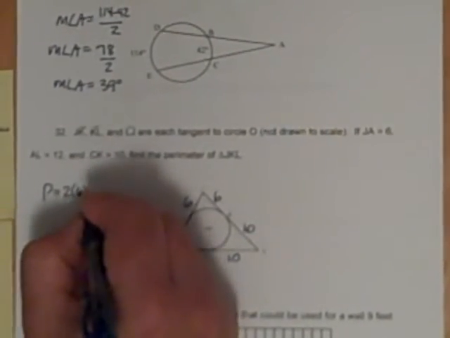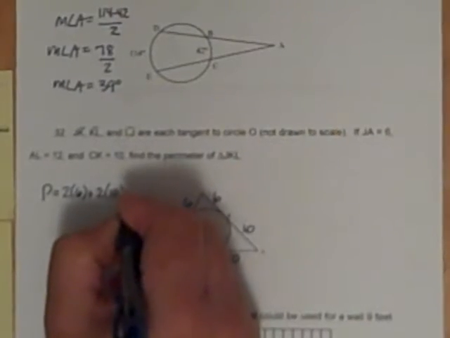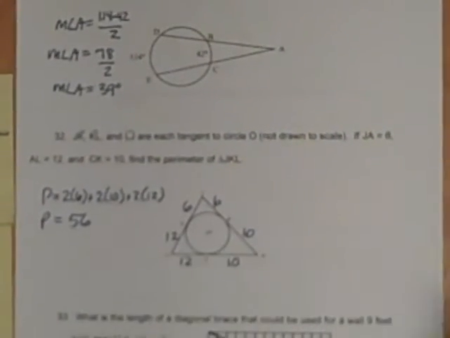So I'm going to do a shortcut. P equals 2 times 6 plus 2 times 10 plus 2 times 12. Perimeter equals 56. No units are given. That's the answer.